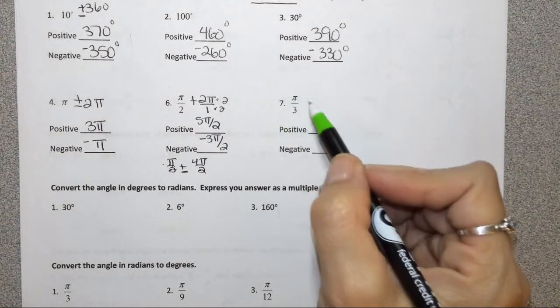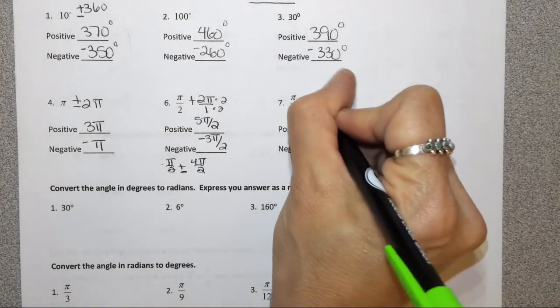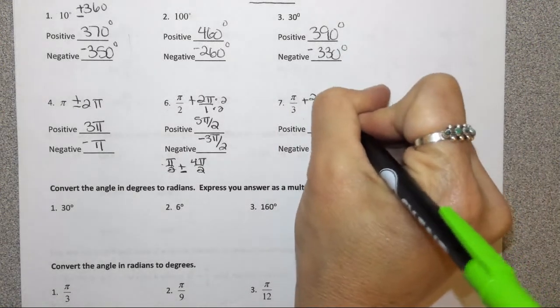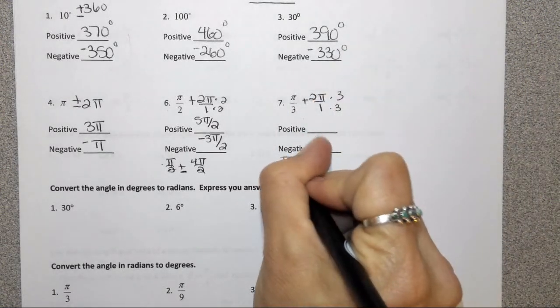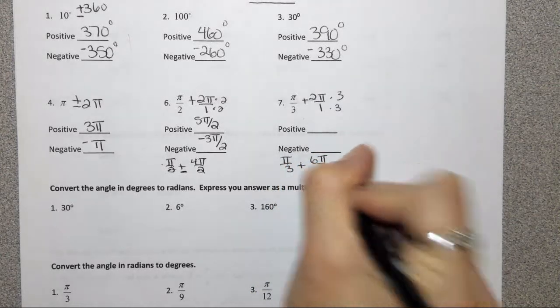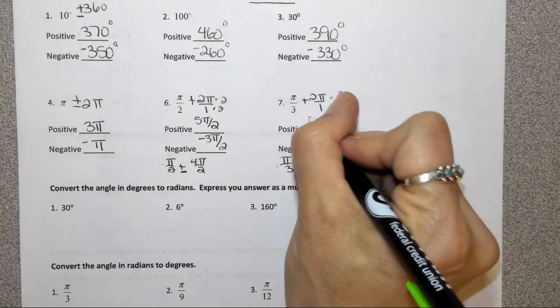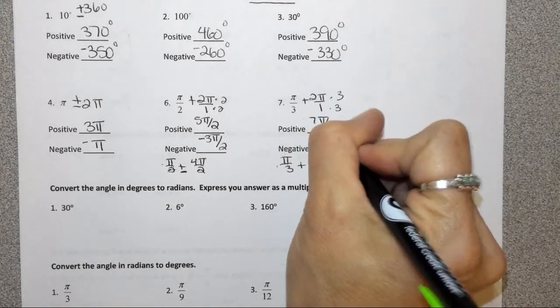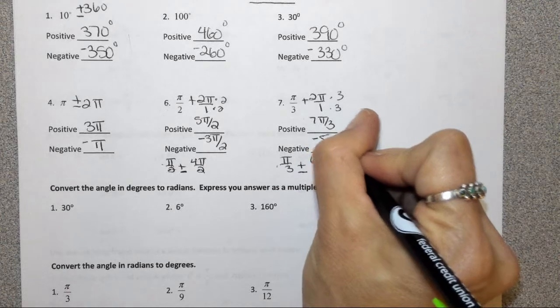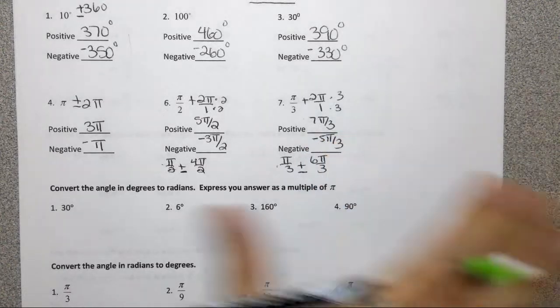We're going to do the exact same thing right here on number 7. We're going to add 2 pi over 1. I need a common denominator, so I multiply top and bottom by 3. So I'm going to have pi over 3 plus 6 pi over 3. 1 pi plus 6 pi is 7 pi's over 3. And then I'm going to subtract. 1 pi take away 6 pi is negative 5 pi over 3.